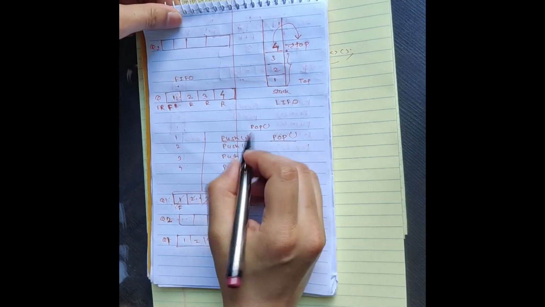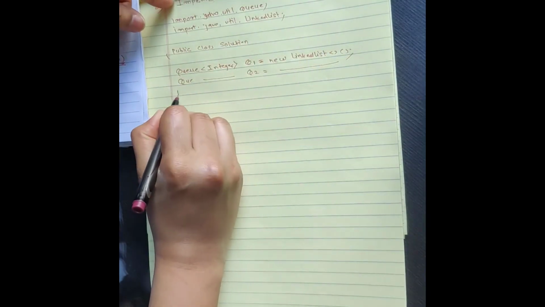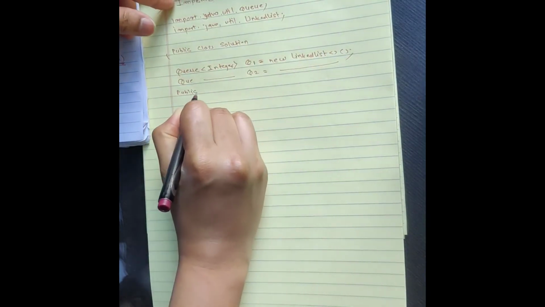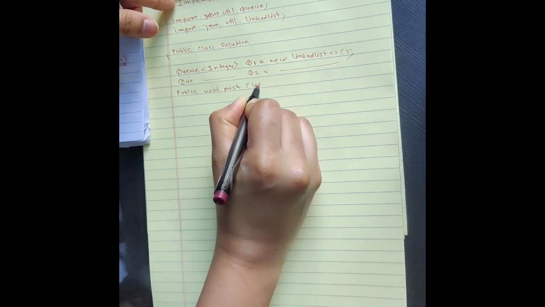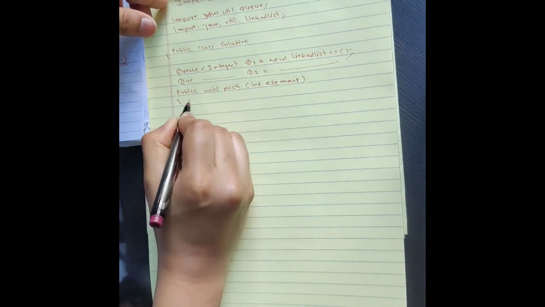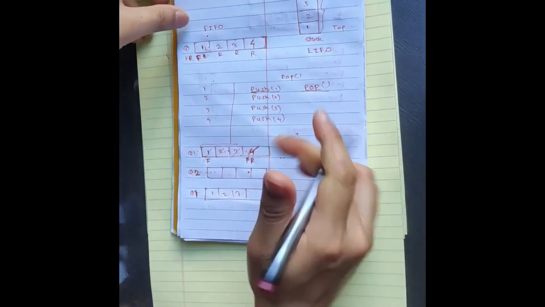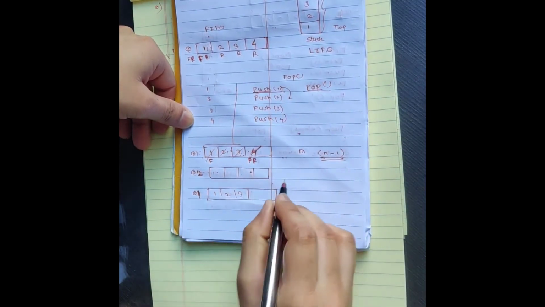And then we will write two methods, because we have to implement the stack. The stack operations are push and pop. So here it will be public void push(int element). Whenever the user performs a push operation, we will just insert the element into q1.